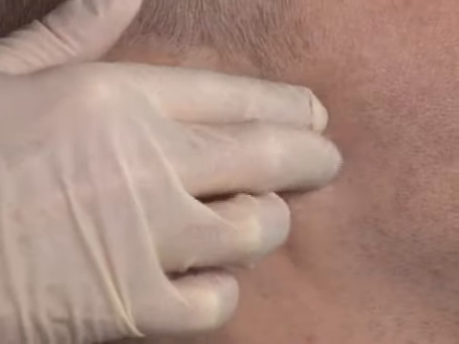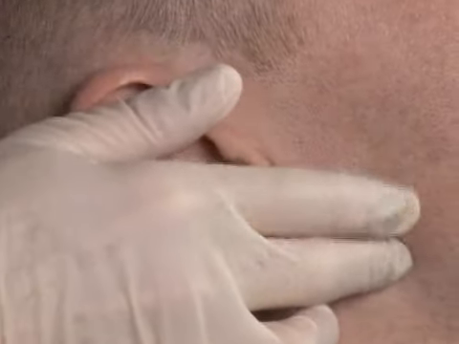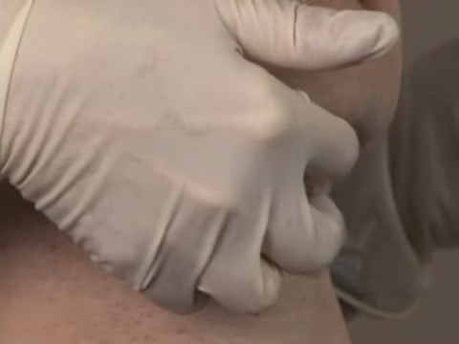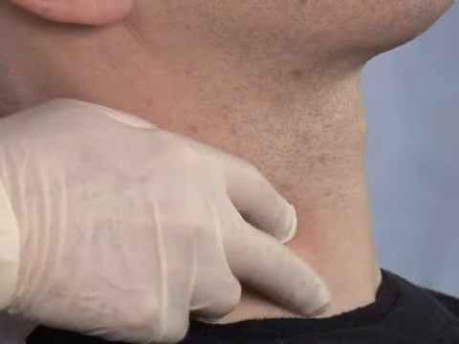The lymph node examination may include the areas around the ear, the base of the skull, under the jaw and chin, the neck, and the area above the collarbone.